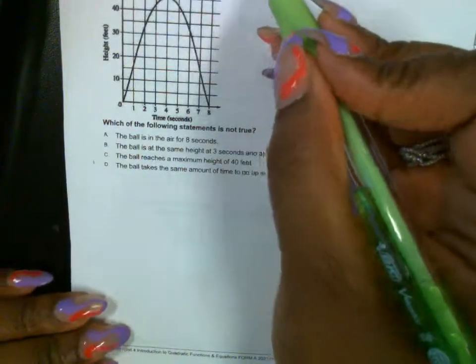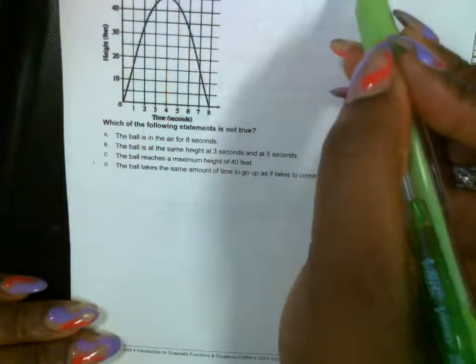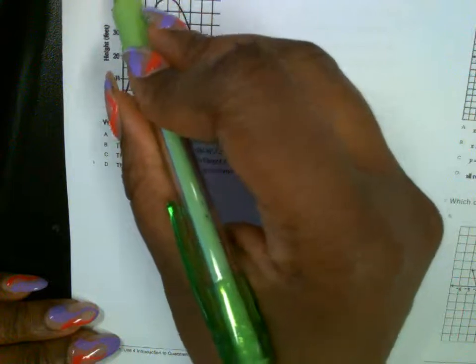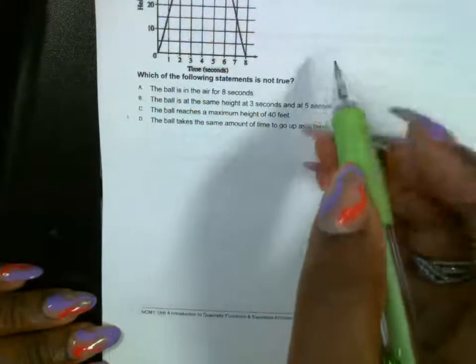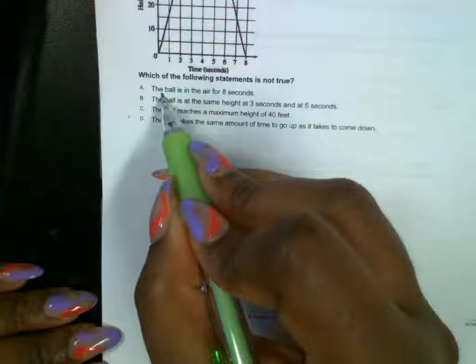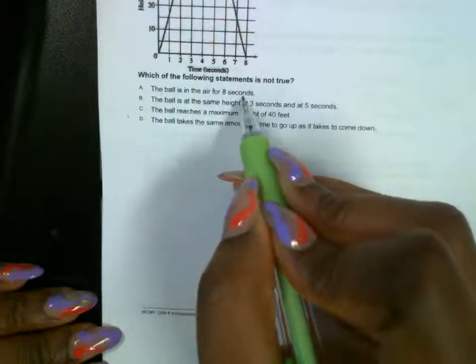Number 5. A ball is thrown into the air. The graph below shows the height of the ball in feet with respect to the time in seconds. Okay, so look. It says, which of the following statements is not true? The ball is in the air for 8 seconds.